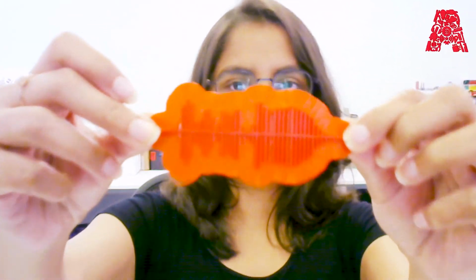So that was the 3D printing process, and that was the whole workshop. This is what I got as the output. And I've not removed the outer layer because it was looking good anyway.